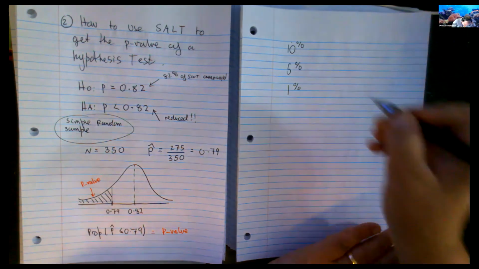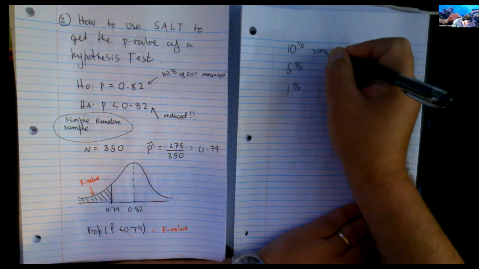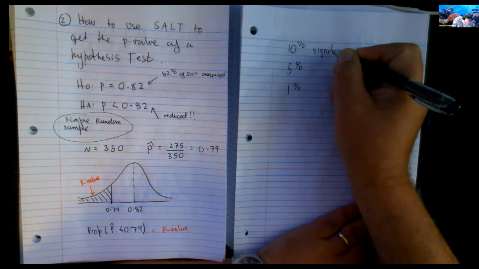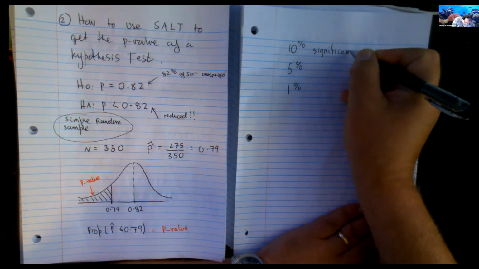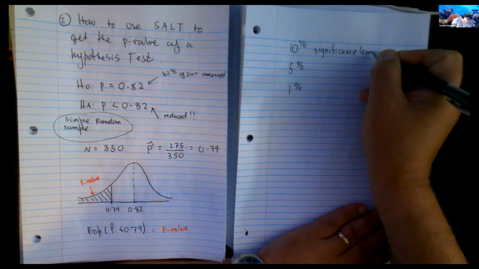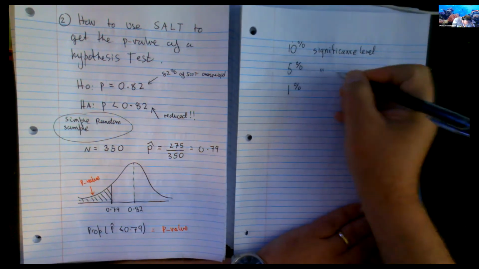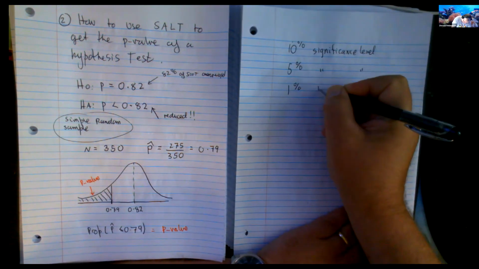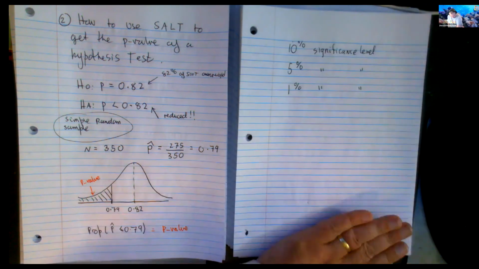This is called the 10% significance level. This is called the 5% significance level. And this is called a 1% significance level.